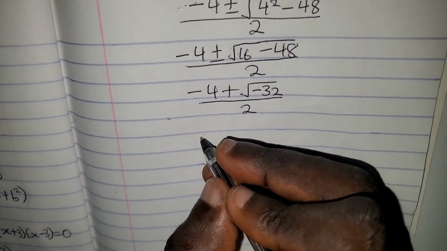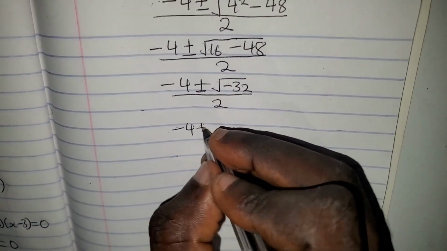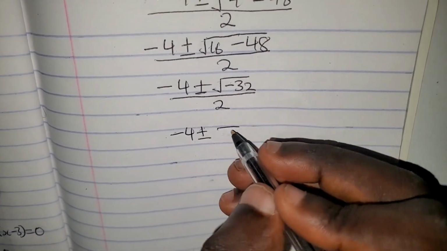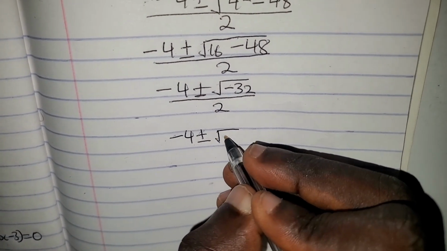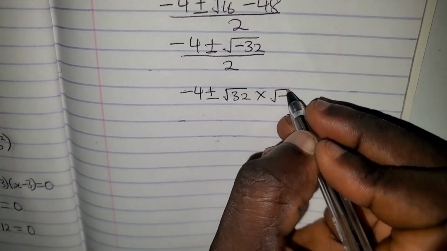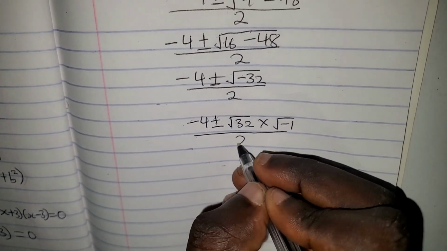So here I have minus 4 plus or minus root. This minus 32, I can also rewrite as root 32 times root minus 1, still the same, all over 2.